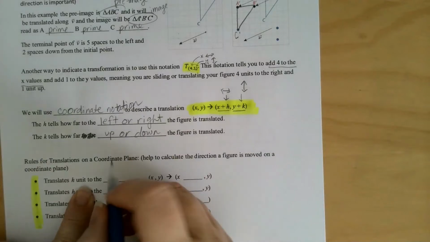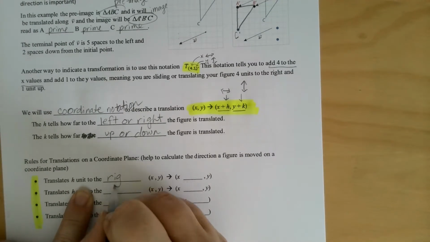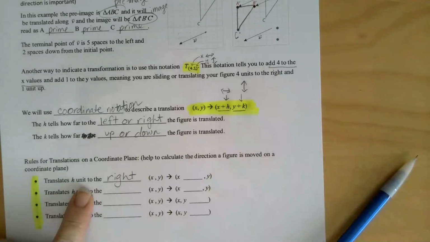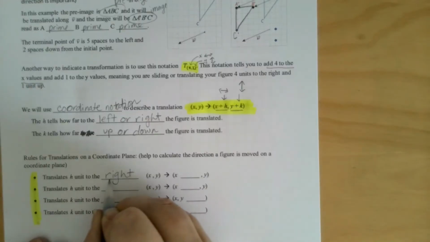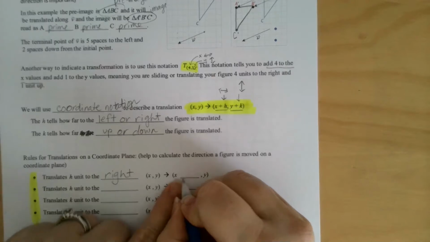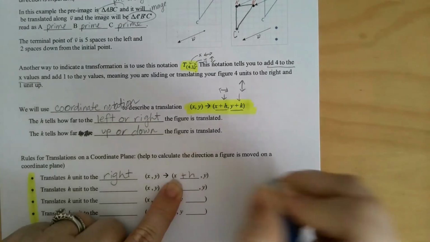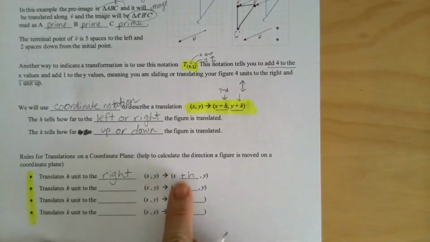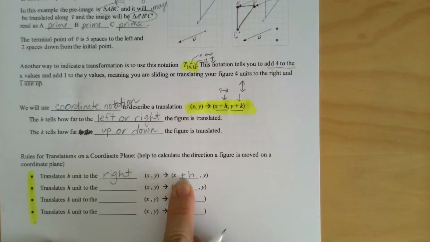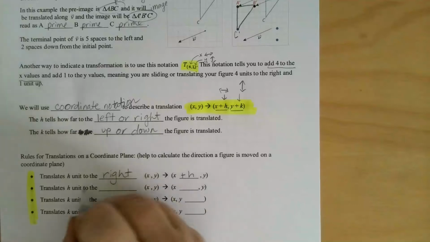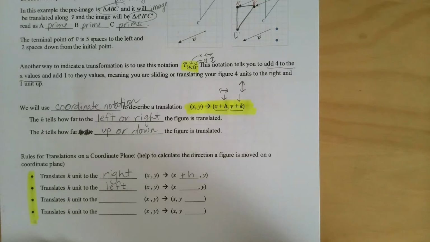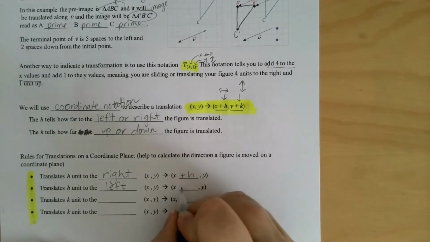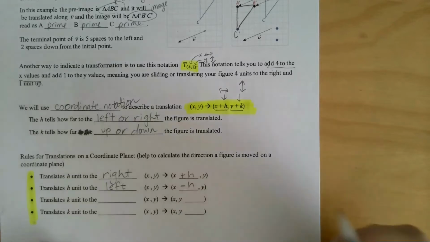If you are translating to the right, translating h units to the right means I take my x value and I am going to add h to it. So (x, y) changes to (x plus h, y). If I am translating h units to the left, what do you think I would do? Well, think about your x-axis. To the left would be negative numbers, so I would have a minus h right there.